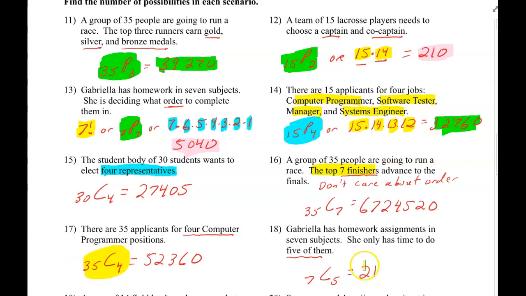And then the last problem, Gabriella only has time to do 5 of the 7. It doesn't say the order that she's referencing. So out of the 7 assignments, you can choose any 5, and that's 21 on the calculator. The next 4 problems you needed to decide. Actually, in all of these problems you needed to decide. But I'm hoping that you could look at this group of problems, 11 to 14, and realize they're all permutations. 15 to 18 are all combinations.